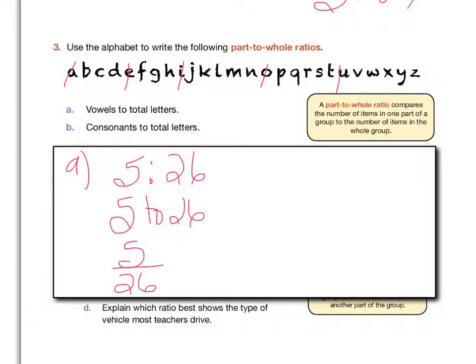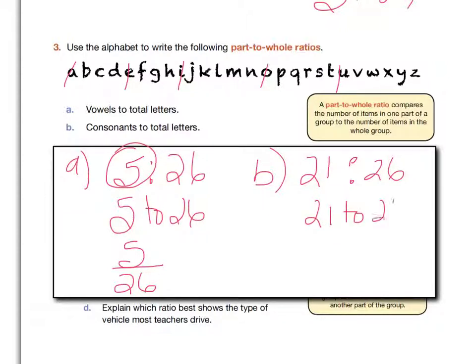would be perfect. B, consonants to total letters. Well, total letters we already know is 26. Consonants we can find out from the number of vowels. If there's 26 letters altogether and we know 5 of them are vowels, the ones that are left are the consonants. So 26 minus 5 is 21. That means we have 21 consonants. Can also be written as 21 to 26, and of course 21 over 26.